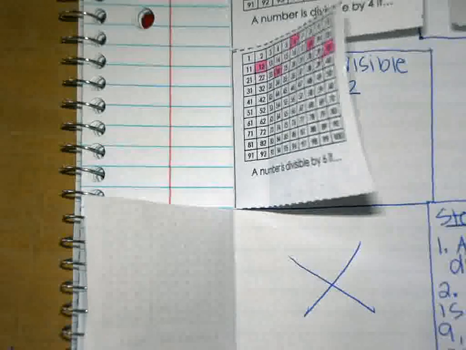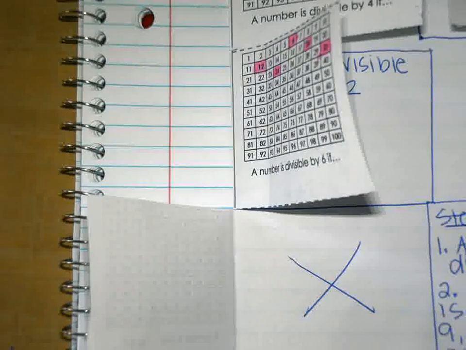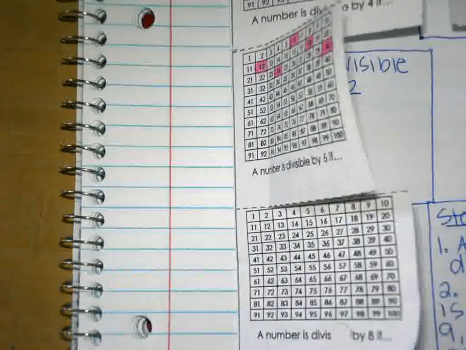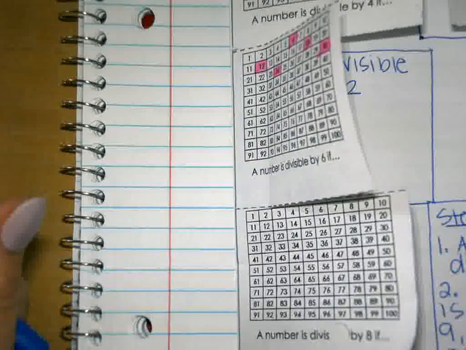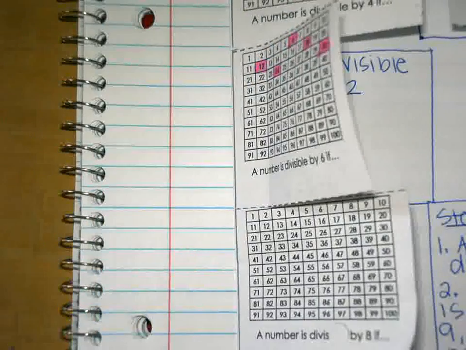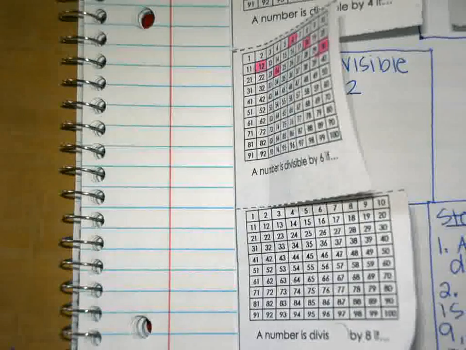Now, I could teach you all of those. They're not terrible, but that's a lot of things to memorize. And I think those are the other ones that will help you out the most. 4 would be the next one. That would be the next easiest one for you guys to memorize. And honestly, they're a great thing to memorize.